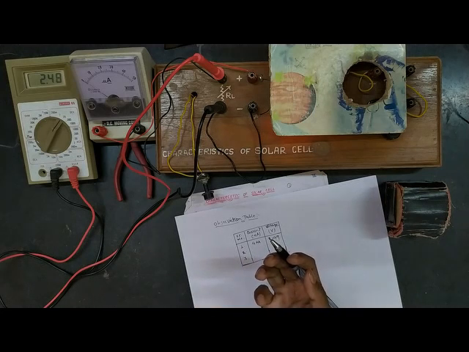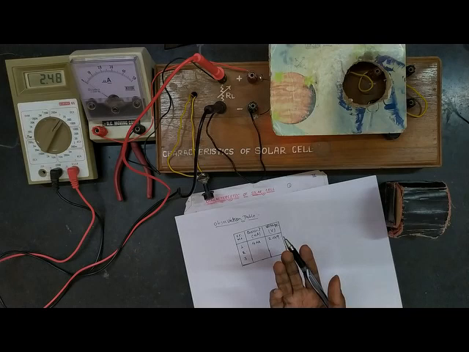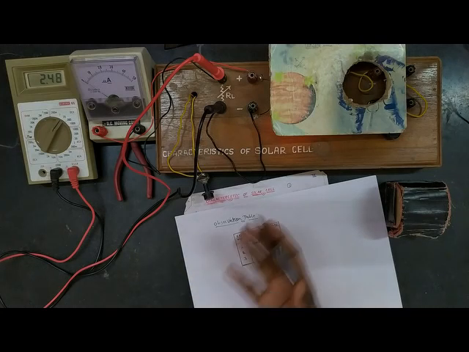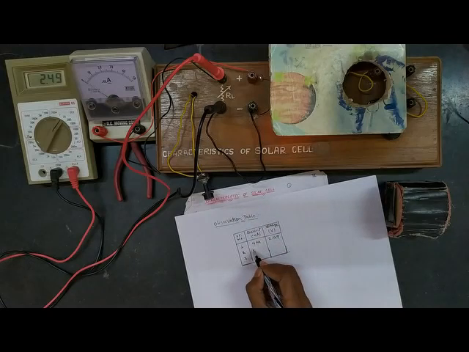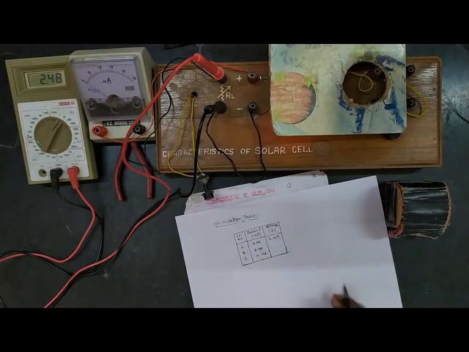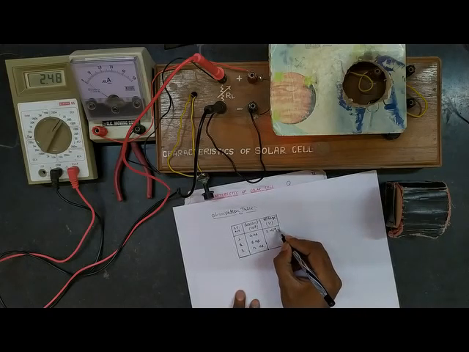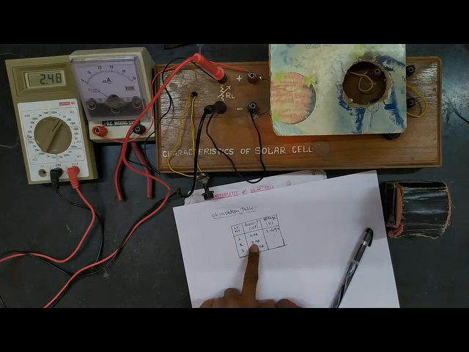Now, for what purpose have I kept it on 4? It is not necessary to start on 4, it is just my instinct. You can change the order. Next I will keep it on 8 microampere and then 12 microampere. In this order you can go forward, 4, 8, 12, or in any order. So for 4 microampere we got 2.49 volt.